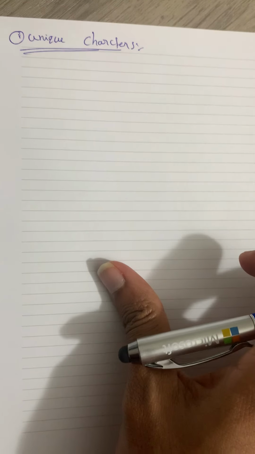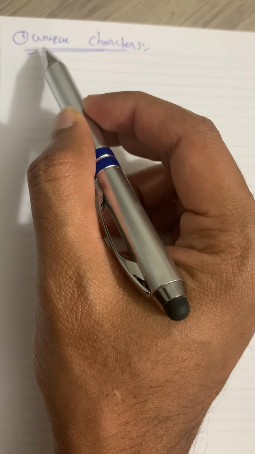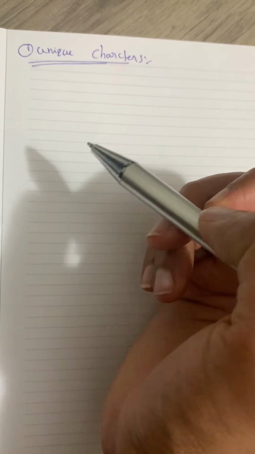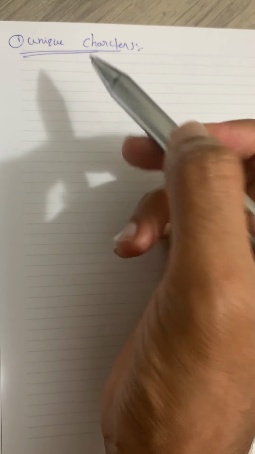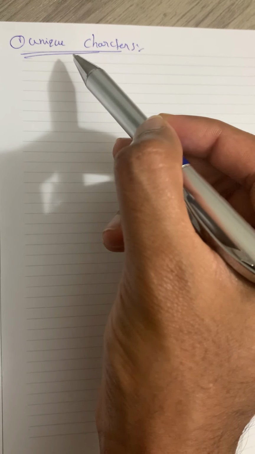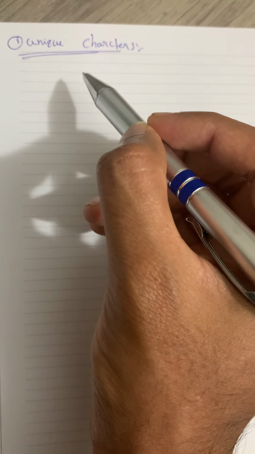Hi, in this video we will be writing a function to see if the given string has all unique characters or not. If the characters are repeating, we will return false. If we see only unique characters, then we will be returning true.